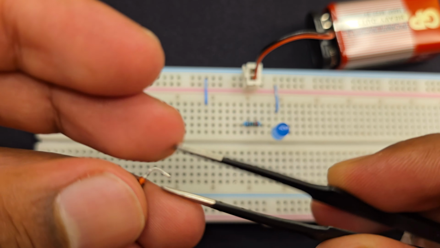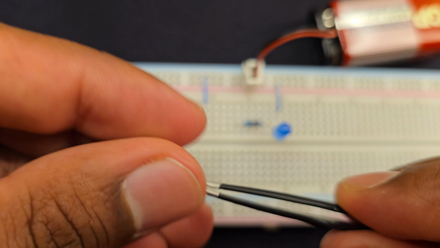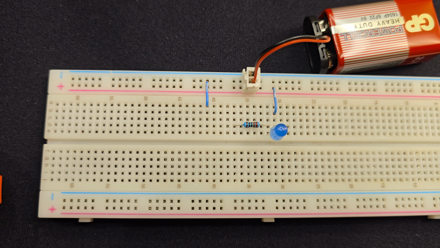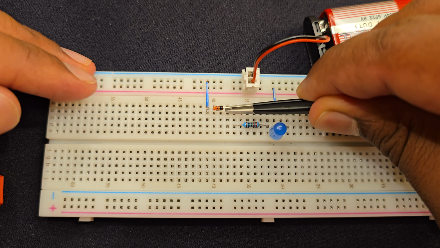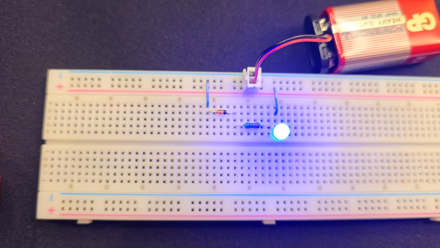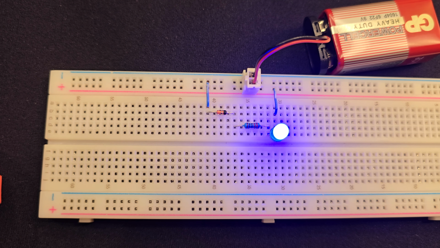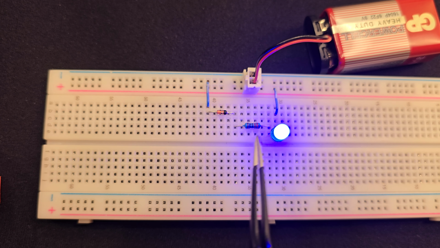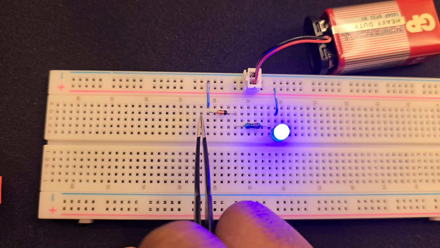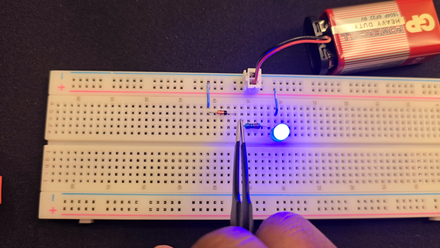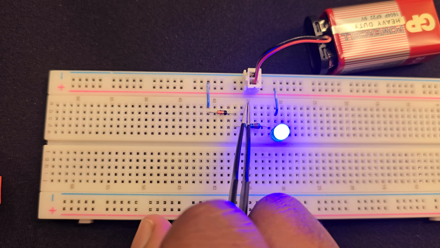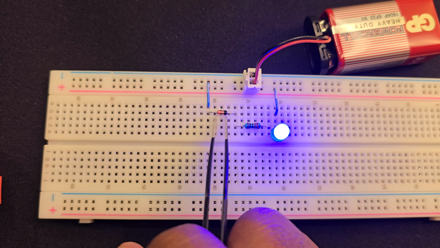I'm connecting this in a reverse bias, meaning connecting positive to the ground and negative to the positive side of the circuit. Now the Zener diode is conducting, meaning the voltage across the Zener diode that we applied is more than its reverse breakdown voltage.